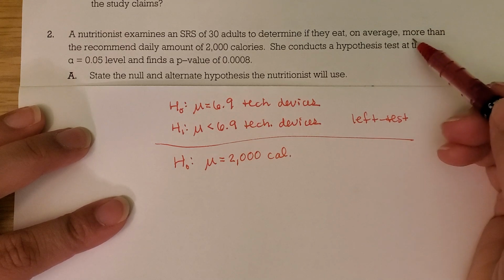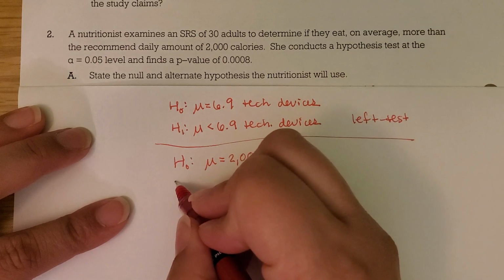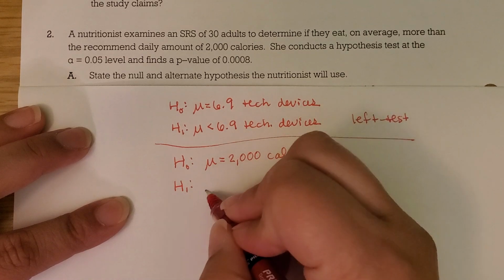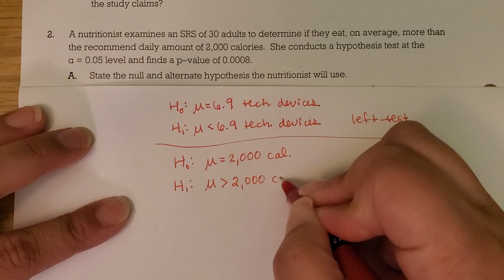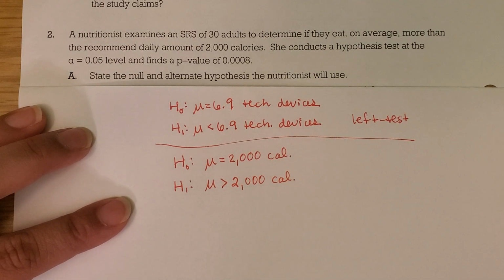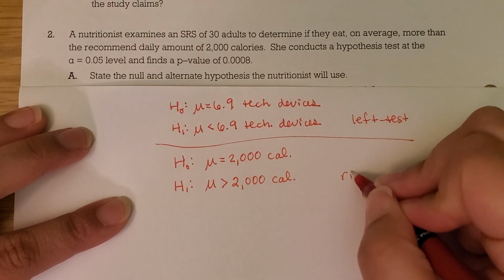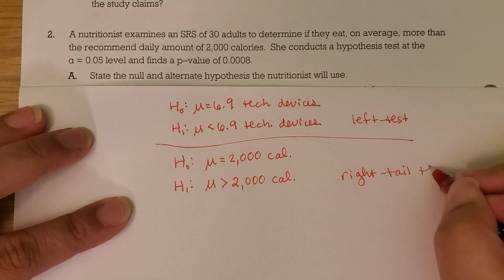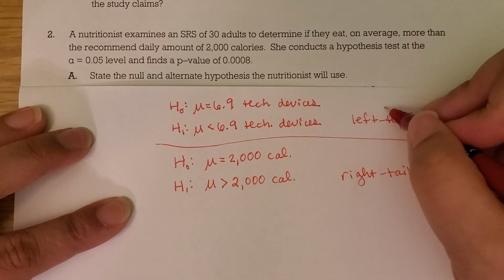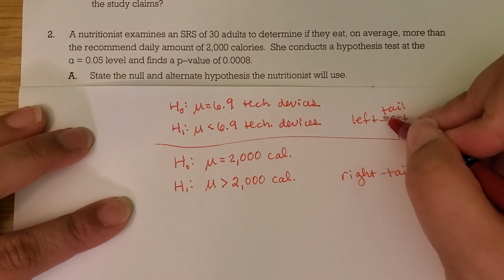She suspects that they're eating more than that. So the alternate hypothesis would be that mu is greater than 2,000 calories. And that's going to make this a right-tailed test. I just realized I forgot to write tail in here.